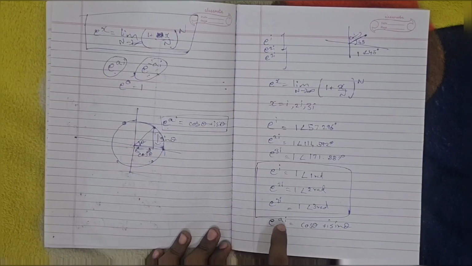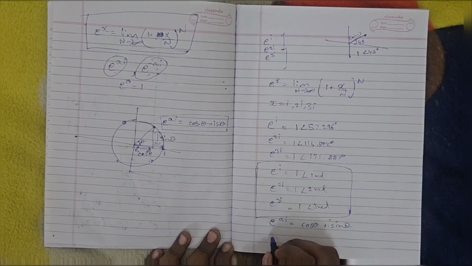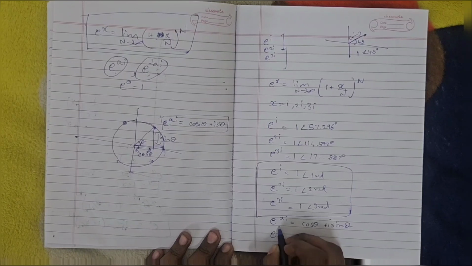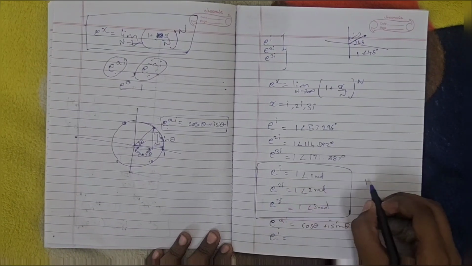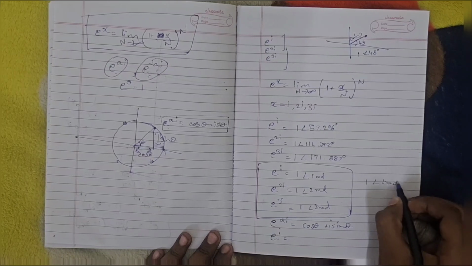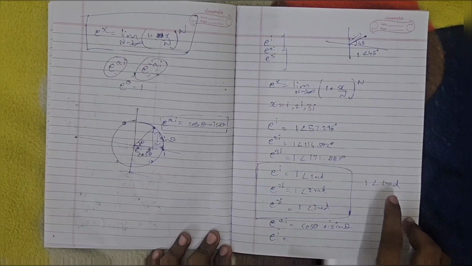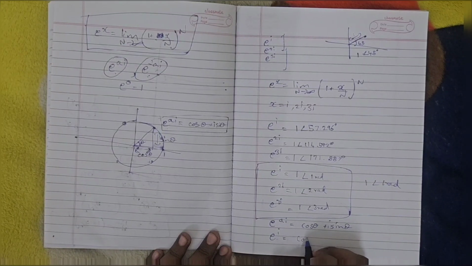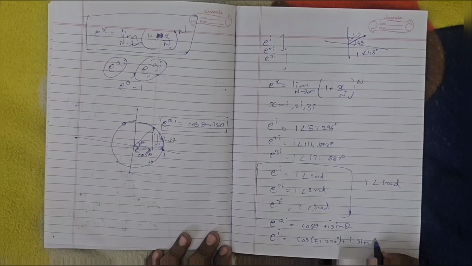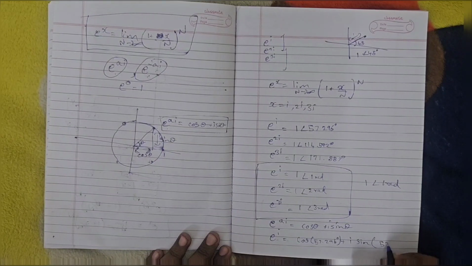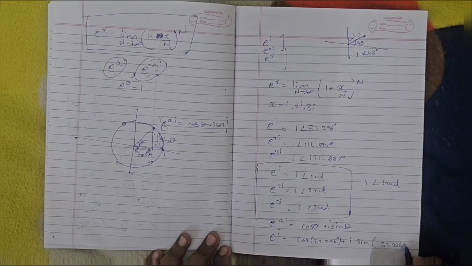Now for a equals 1, I got length 1 and 1 radian. So cos of 1 radian, that means 57.296 degrees, plus i sine of 57.296 degrees.